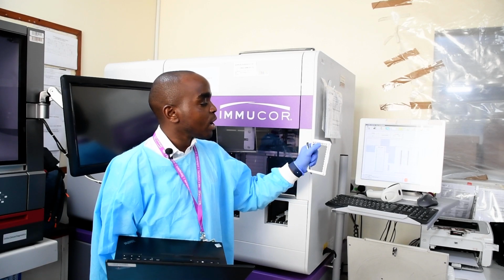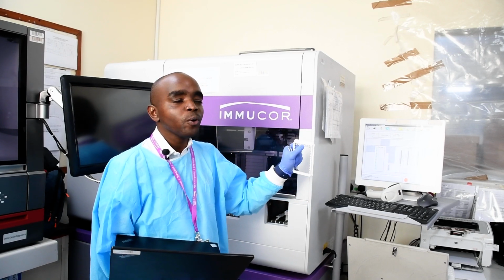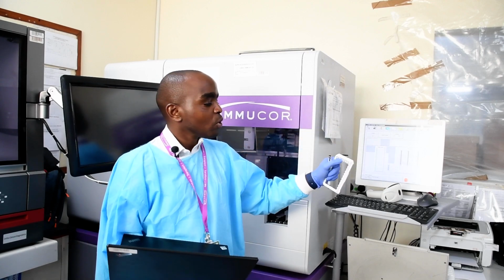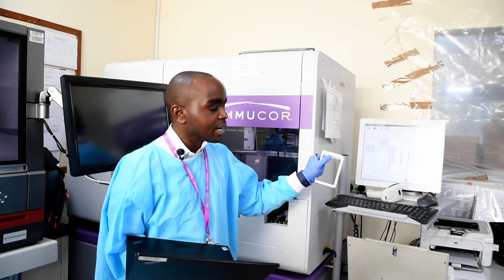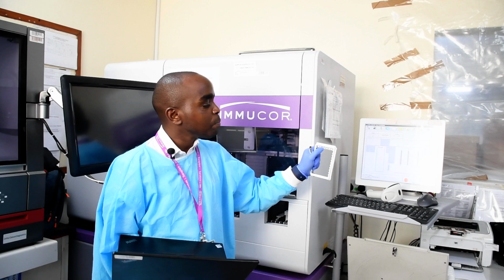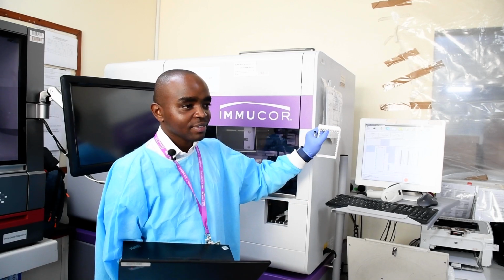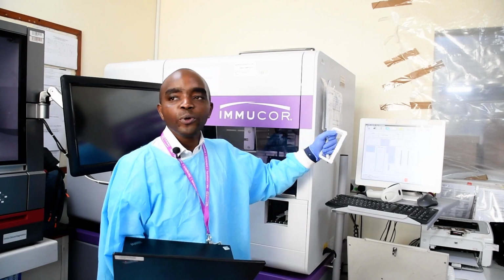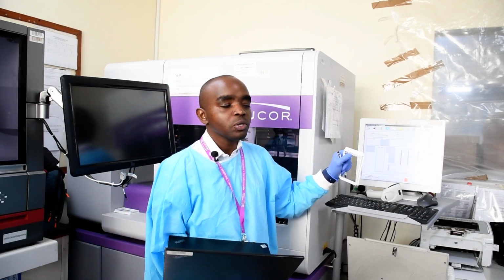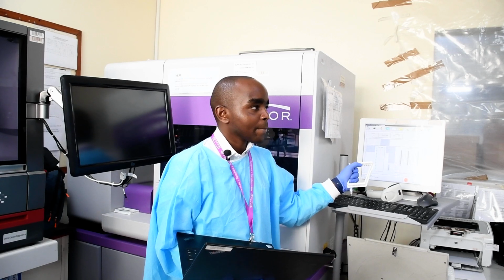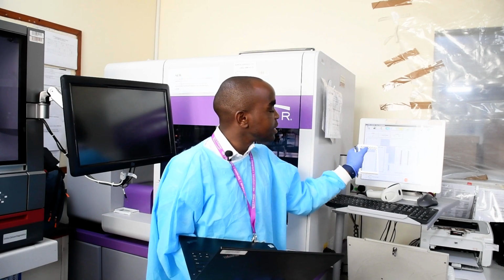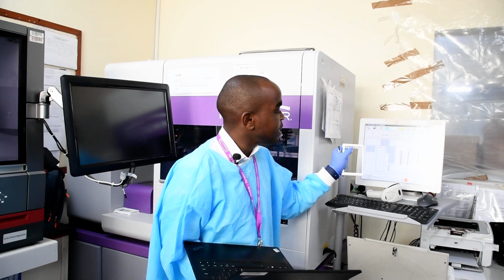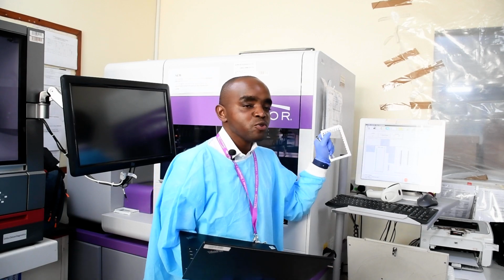But now 1 to 16 is giving you a +2. All of the first three are giving you +1, so you report the last +1. Of course, that is the principle behind it, but the machine will report it for you because this is an automated system. The final reading it gives you is where the final reading was done, and that is the titer that you need to report.